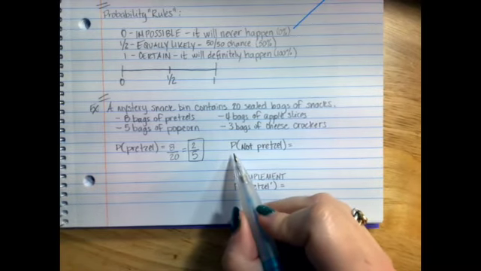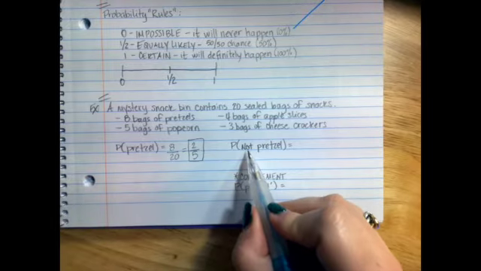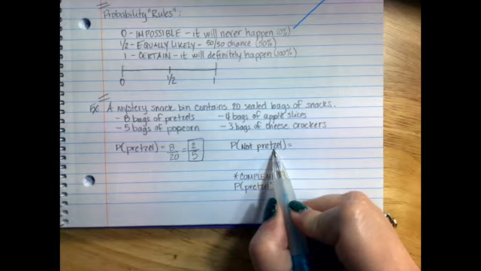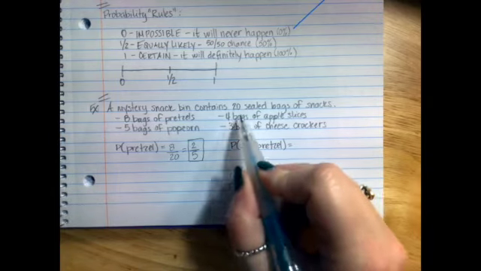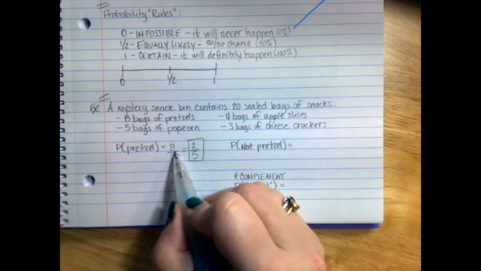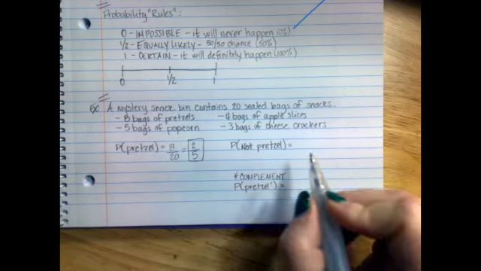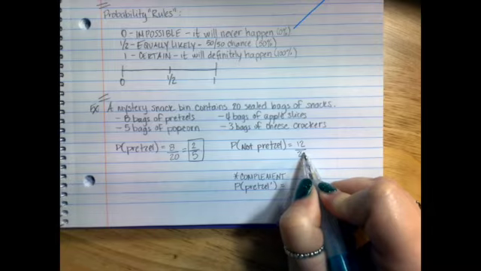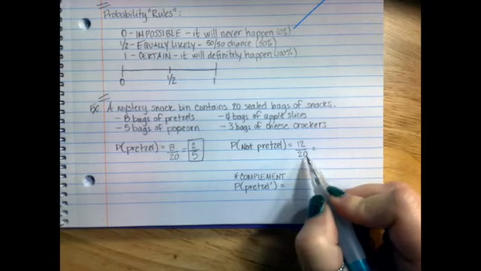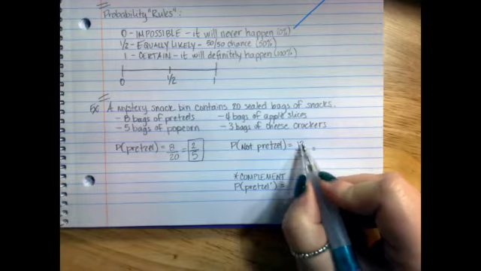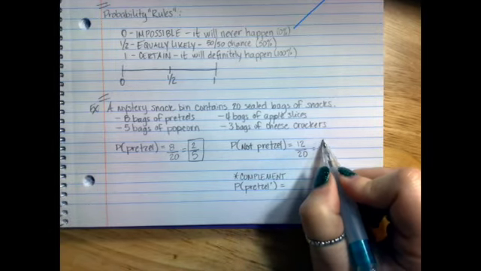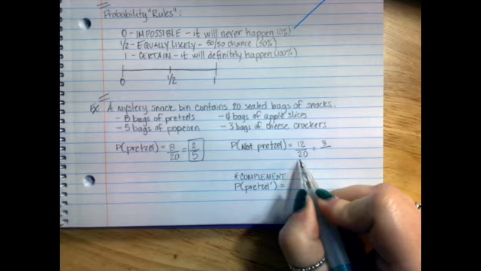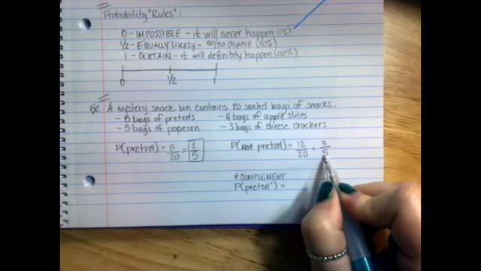They can also ask probability this way. What is the probability of not getting a pretzel? How many bags are not pretzels? If 8 are pretzel out of the 20, that means 12 are not pretzels. And again, simplify. We can divide by 4 again. 12 divided by 4 is 3, and 20 divided by 4 is 5.